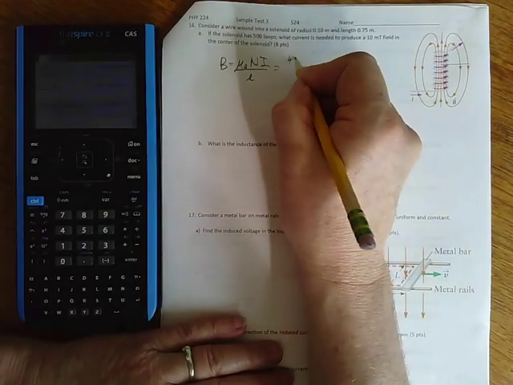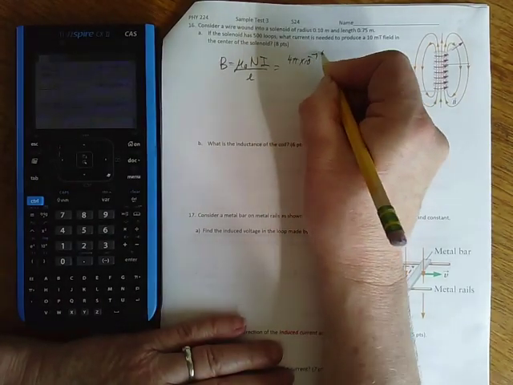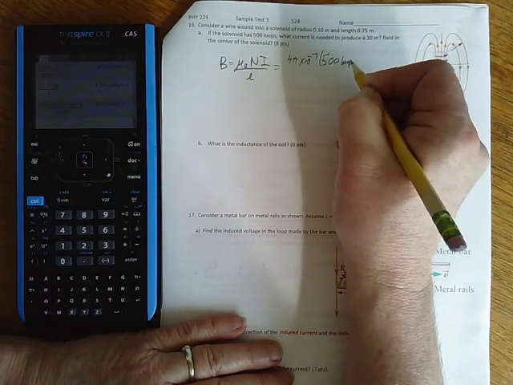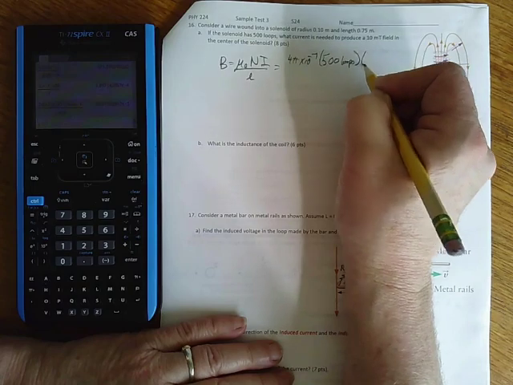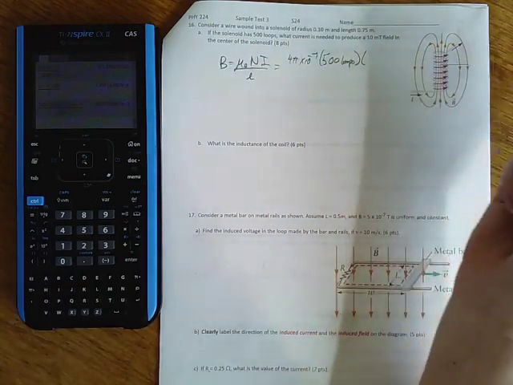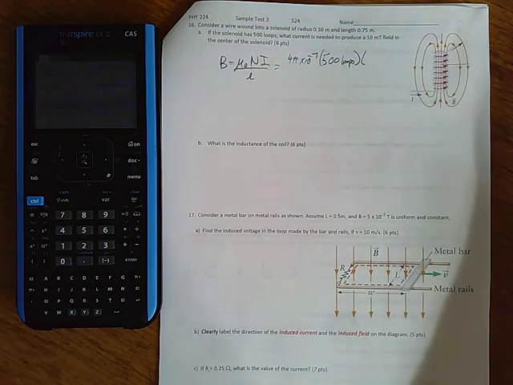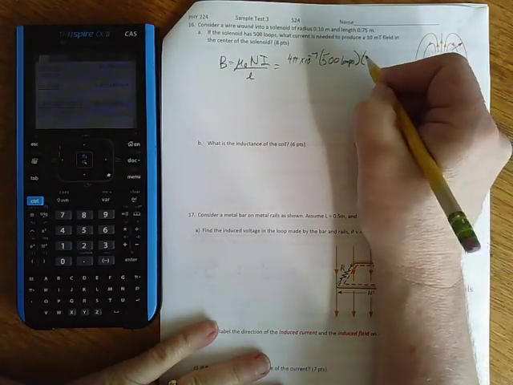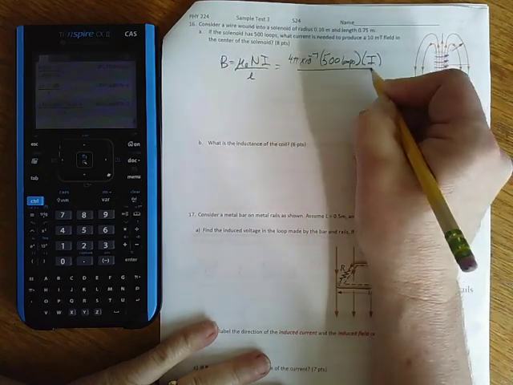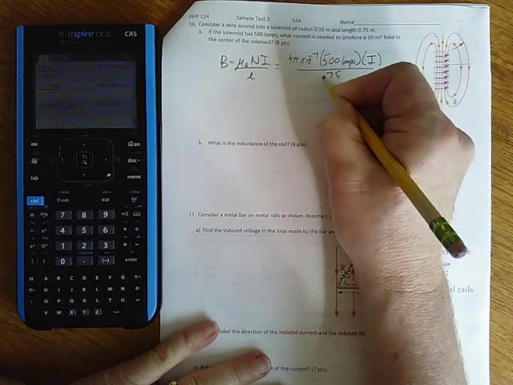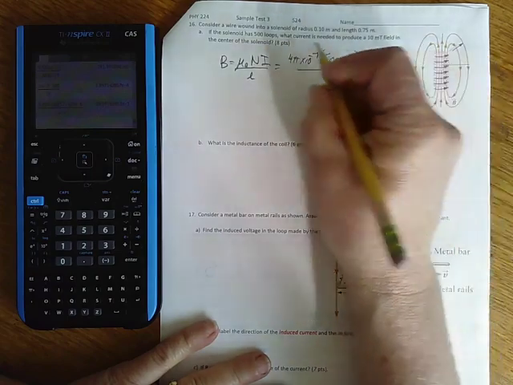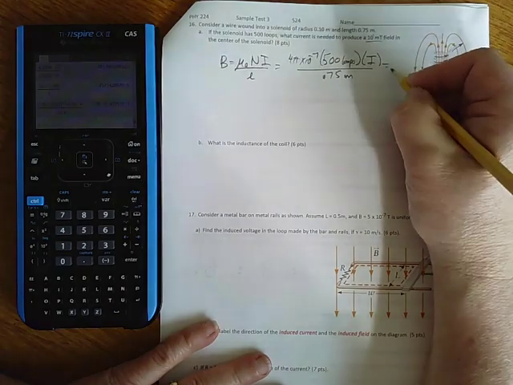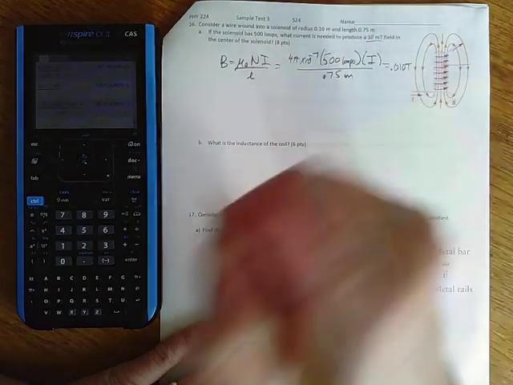So 4 pi 10 to the negative 7 times N, 500 loops, times I. Oh, that's what we're looking for, is I. Divided by L, 0.75 meters. And we're given that we want 10 millitesla, 0.010 Tesla.